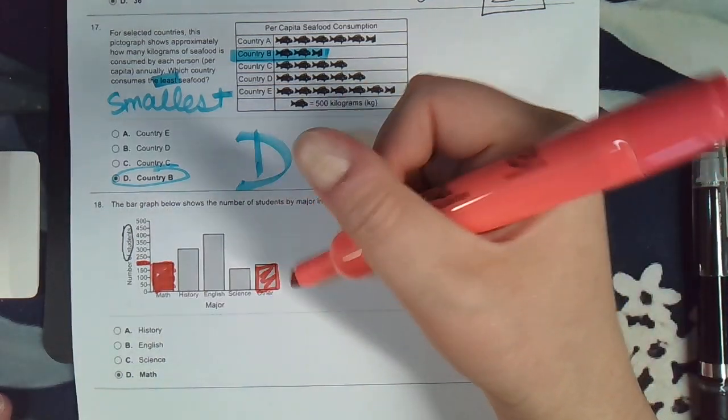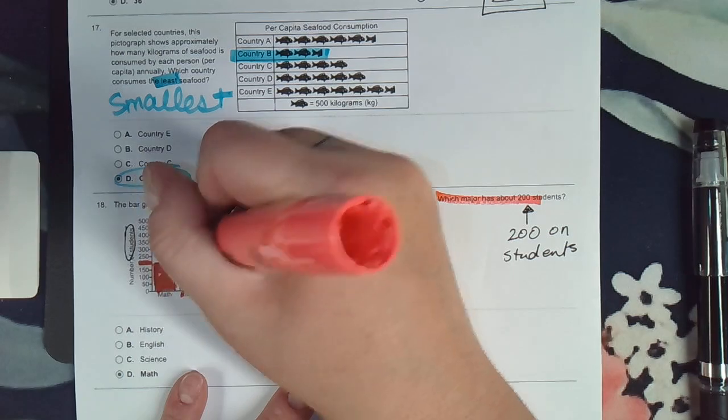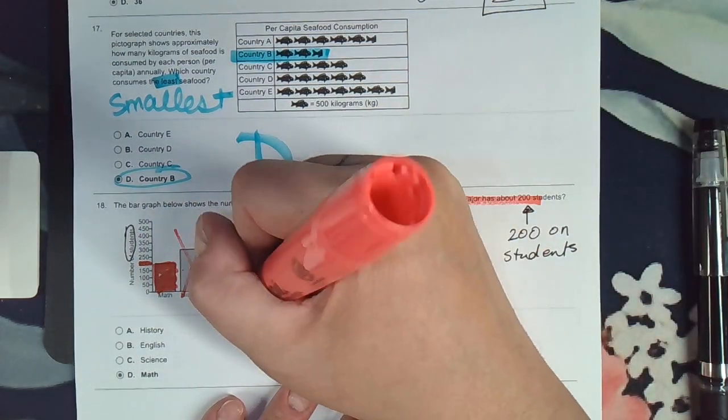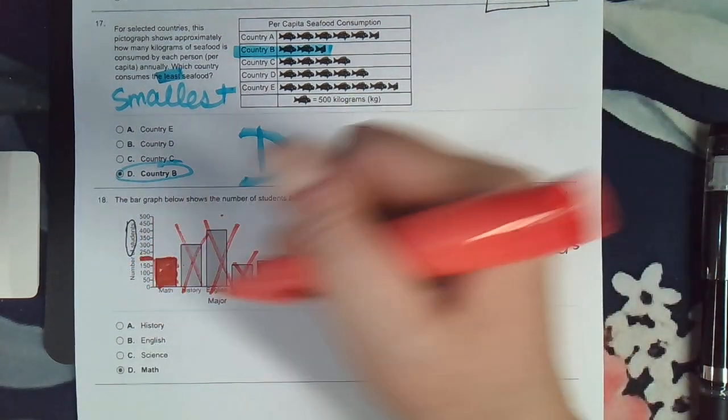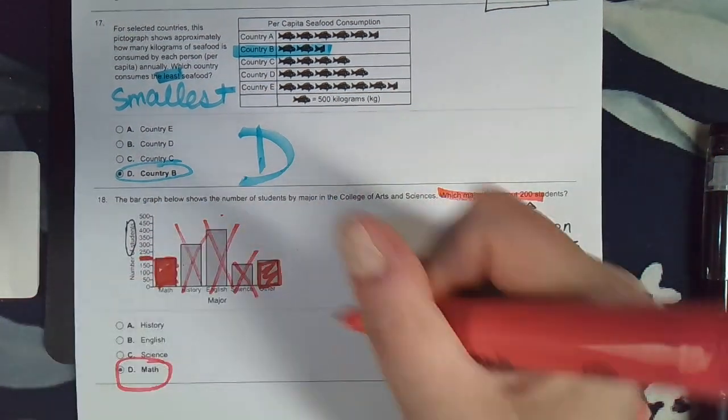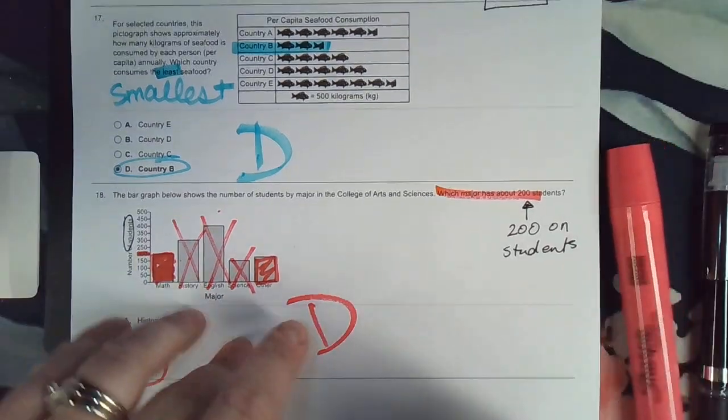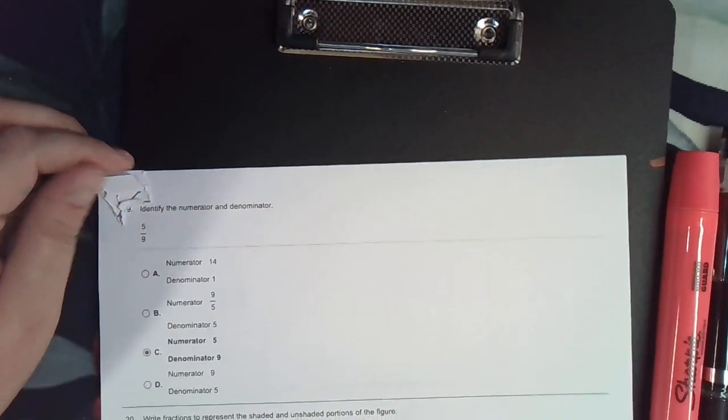Yeah, but it's definitely not history or English, because those are above 200, and it's definitely not science because it's below 200. So it's either math or other, and they have math. Woohoo! Okay, let's look at number 19.